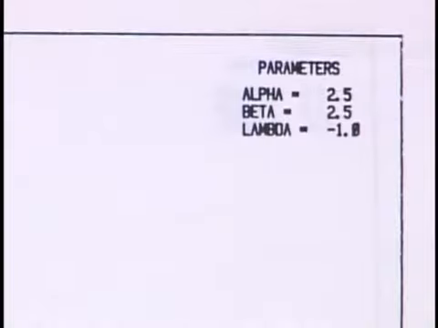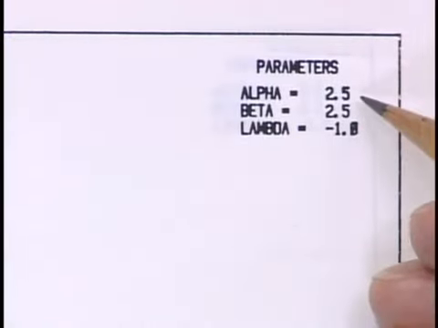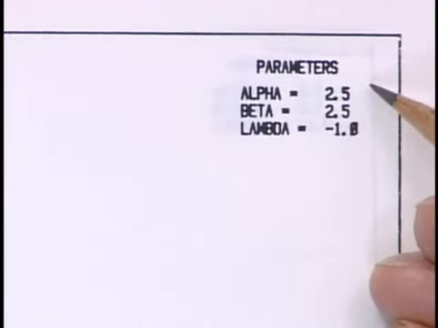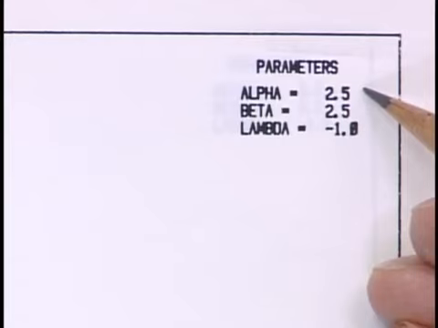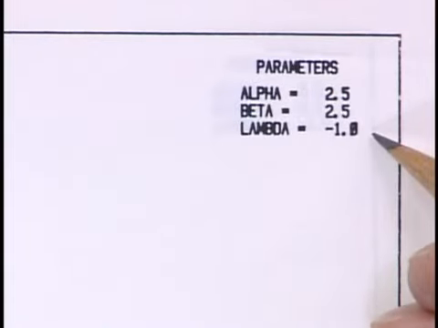This atlas deals only with what are termed symmetrical 5-bar linkages, which is to say that link 1 and link 5 are the same length, and link 3 and link 4 are the same length. So alpha then is the ratio of link 4 or 3 to 1. Beta is the ratio of the ground link 1 to 1 to the crank, and lambda is the gear ratio.